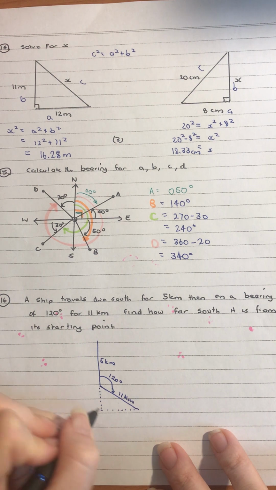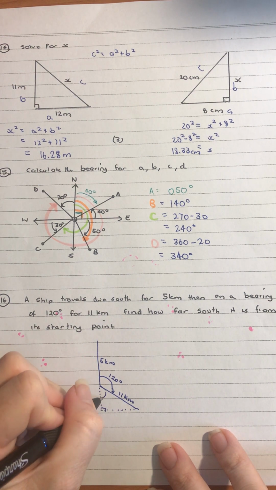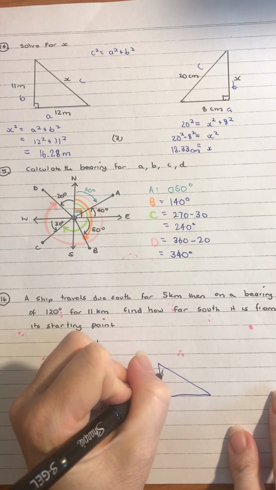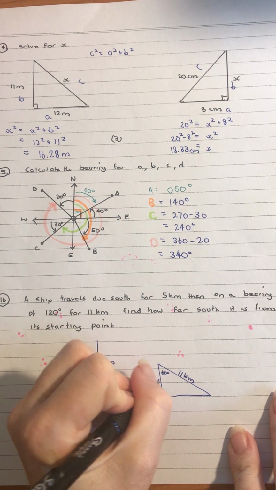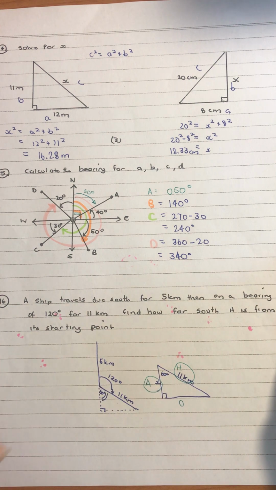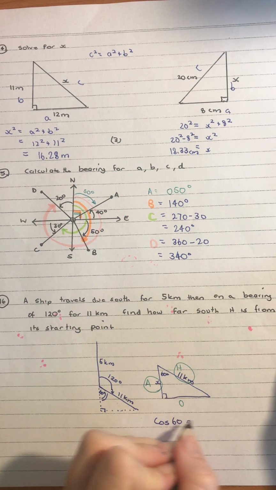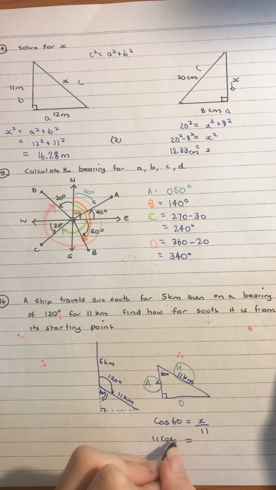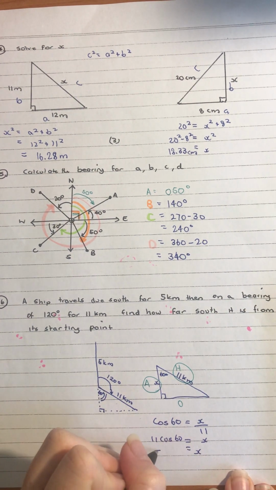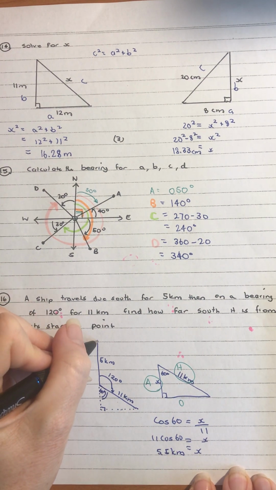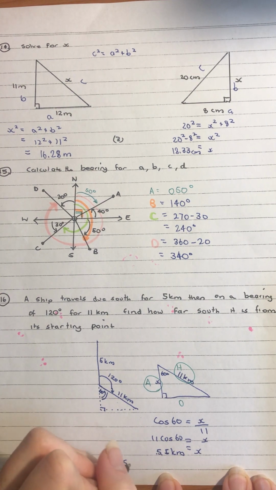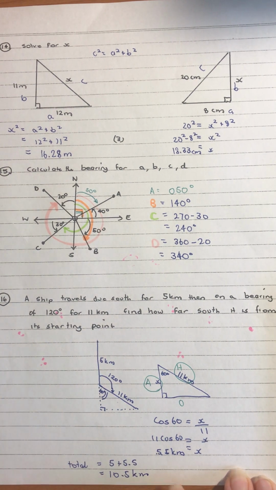So we can make a triangle here because we're looking for those right angle triangles that we can make. We know that this part must be 60 degrees to make that 180. So our triangle becomes 60 degrees there, 11 kilometres, and we can find out the x. So labelling that with SOH CAH TOA, we know we're using cos. So cos of 60 is going to equal x over 11. So 11 cos 60 is going to give us our x, and we get 5.5 kilometres. Now we want the total distance south, and we know it already travelled 5, and then another 5.5. So the total is going to equal 5 plus 5.5, which is 10.5 kilometres.